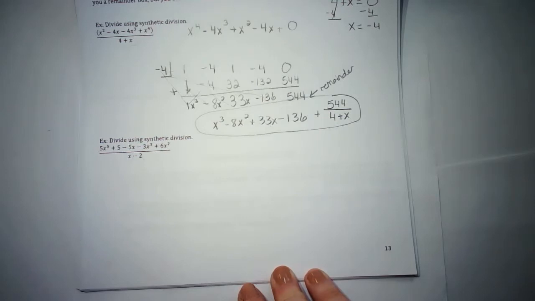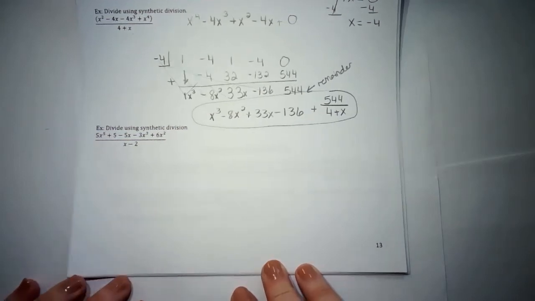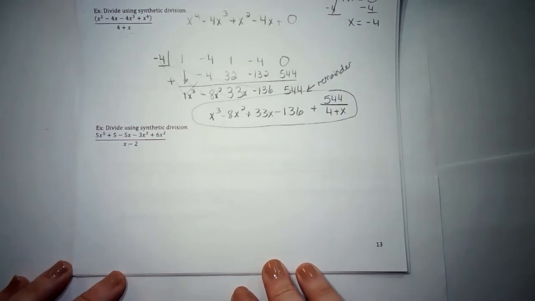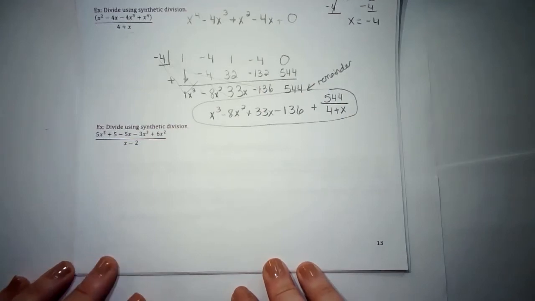Does that make sense? Okay, because you can divide anything. It doesn't mean it goes in evenly. Okay, all right. We're ready for the next one? Does that make sense? Okay, all right.